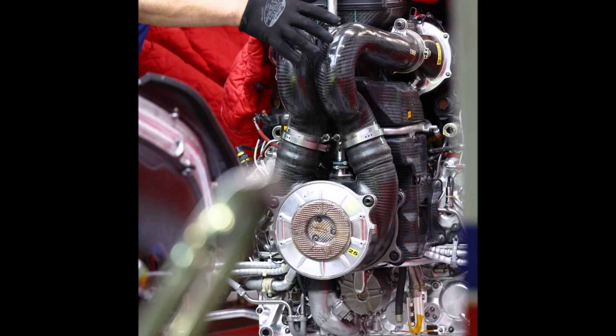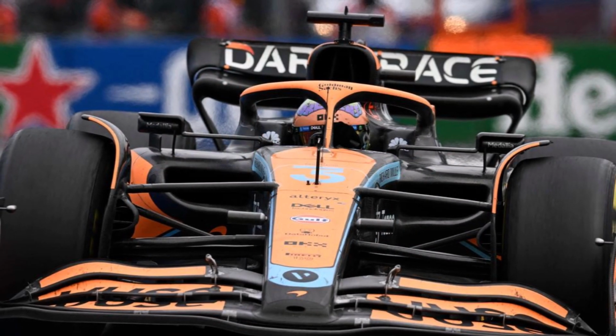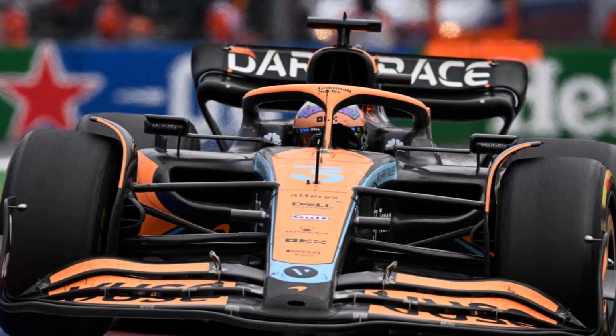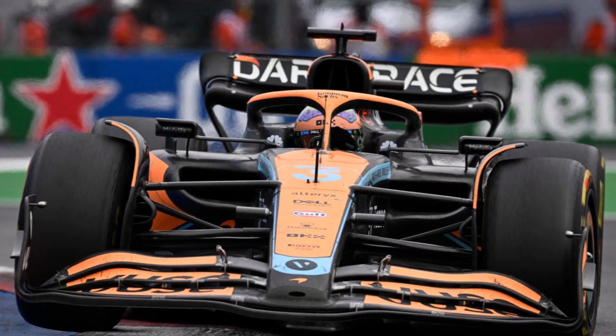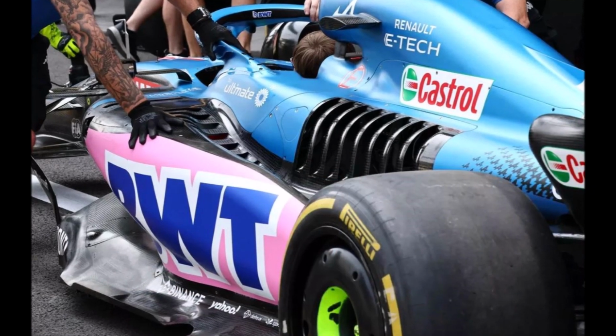So in the end, Mexico is a very special race where we can see cars in their most extreme downforce packages that reach the highest top speeds, and at the same time run the highest cooling configurations with the largest openings.